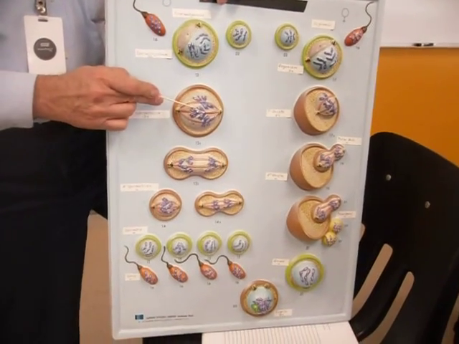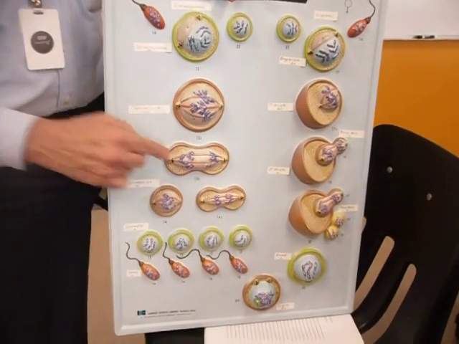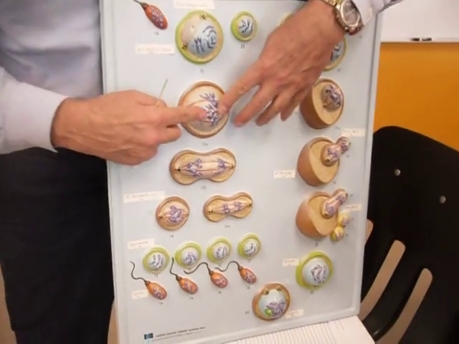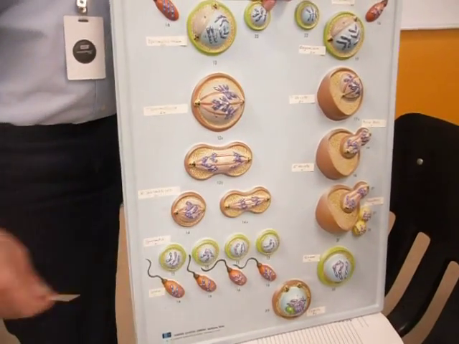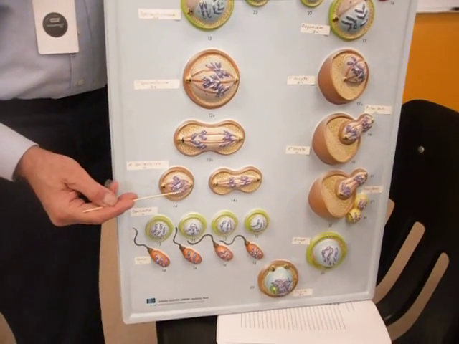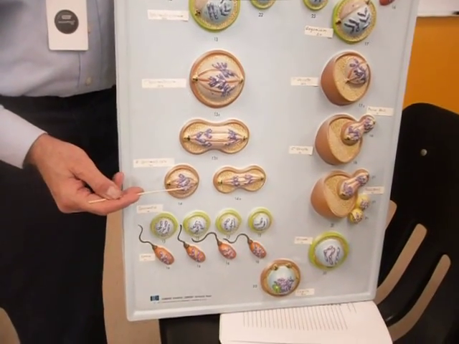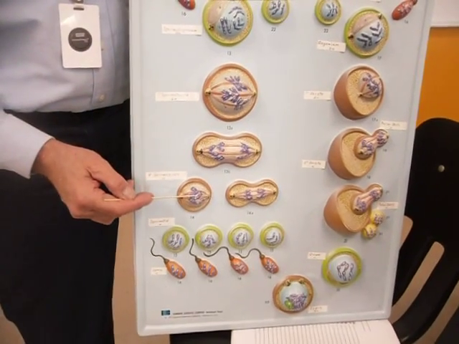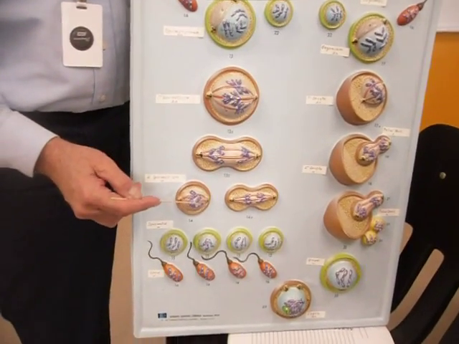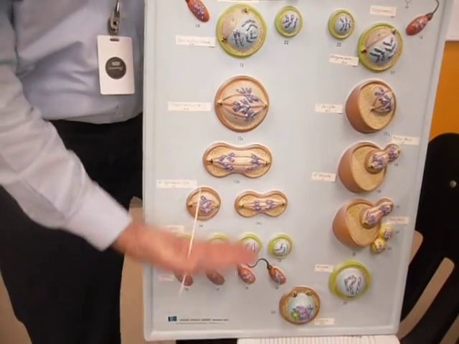This cell undergoes meiosis 1. Here it's in anaphase of meiosis 1, which just shows you the chromosome pairs are separating one from the other. And here are your daughter cells. This one's already in anaphase of meiosis 2. So that's your secondary spermatocyte. And you can see, you start with 6 chromosomes up here, 3 pairs, you've only got 3 chromosomes. These are haploid cells. From here on, everything is haploid.